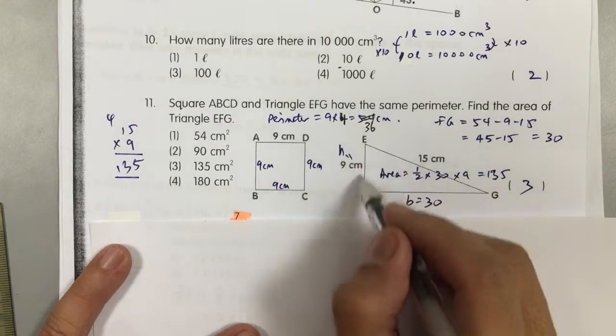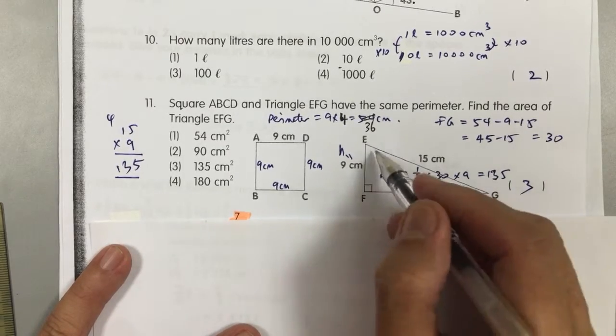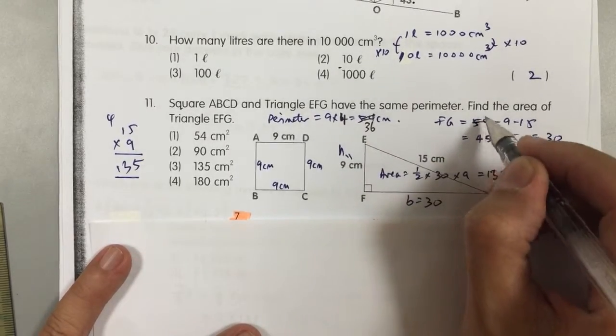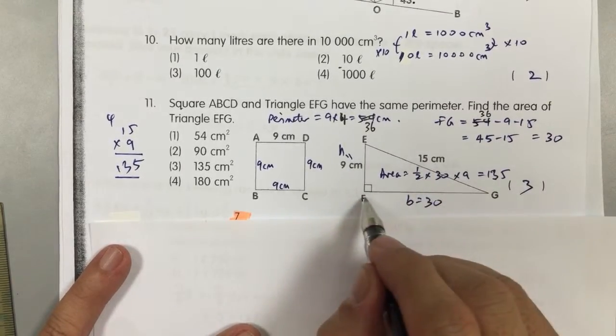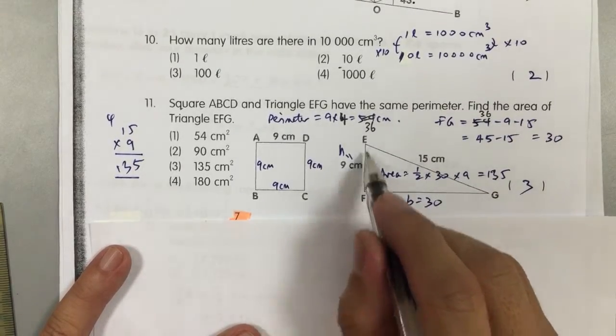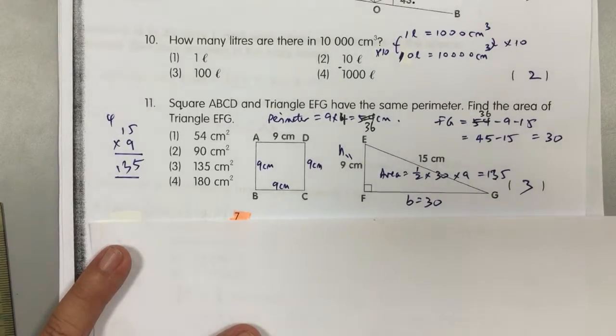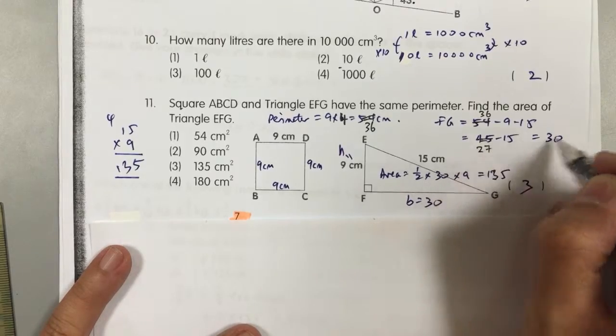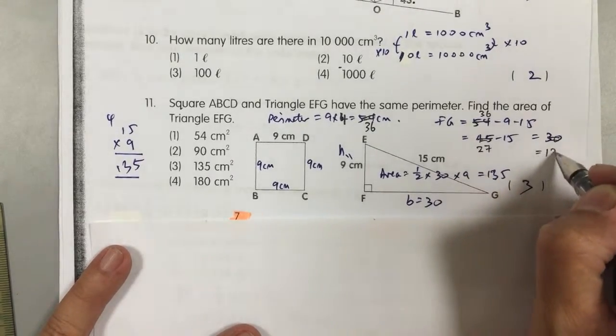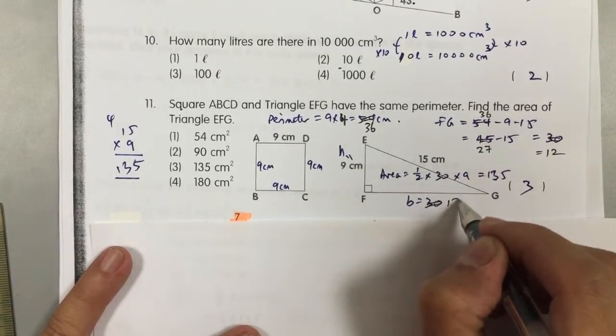FG. So the perimeter of this must also equal to 36. So FG is equal to 36 subtract 9 subtract 15. 36 subtract 9 I have 27, minus 15 I have answer is 12. So this is 12.